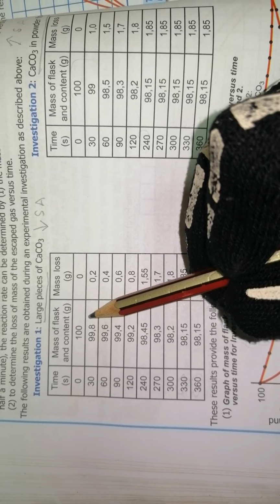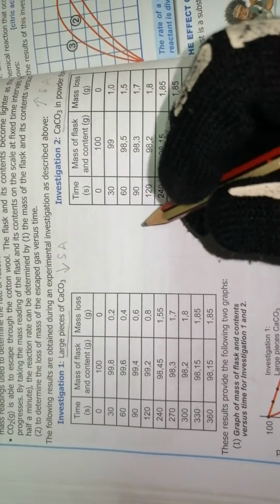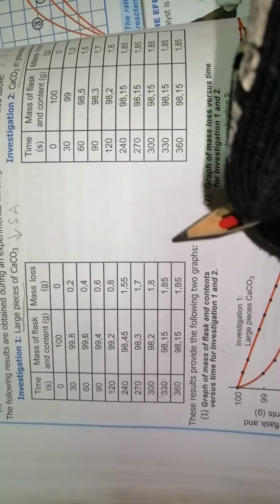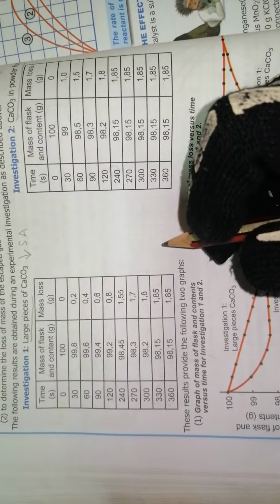Now let us look at the actual numbers here. If you look here, you can see this is the time that the reaction is happening for. This is the mass of flask and content, and this is the mass loss. Now this may not make any sense, but we're going to do a section after this called equilibrium, and then you'll see how it actually ties in with that.